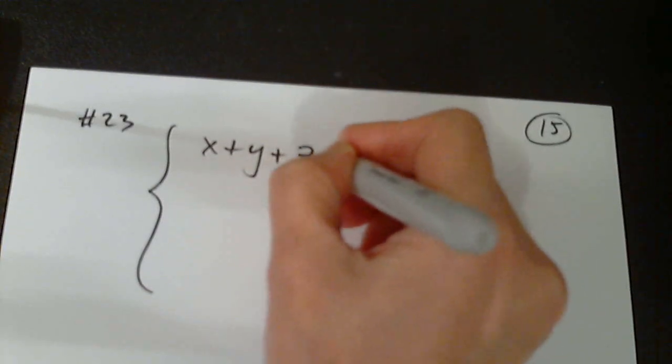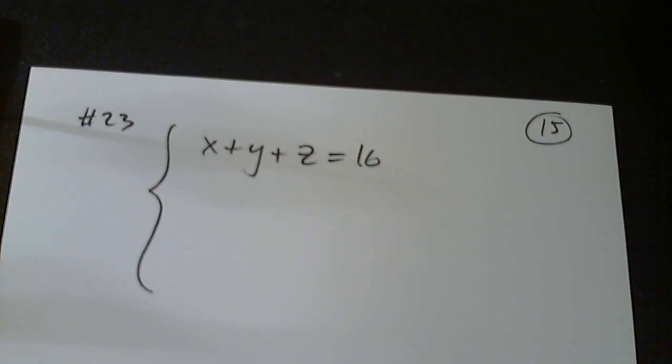Done. Excellent. Moving on. Normally, every sentence will give us an equation.